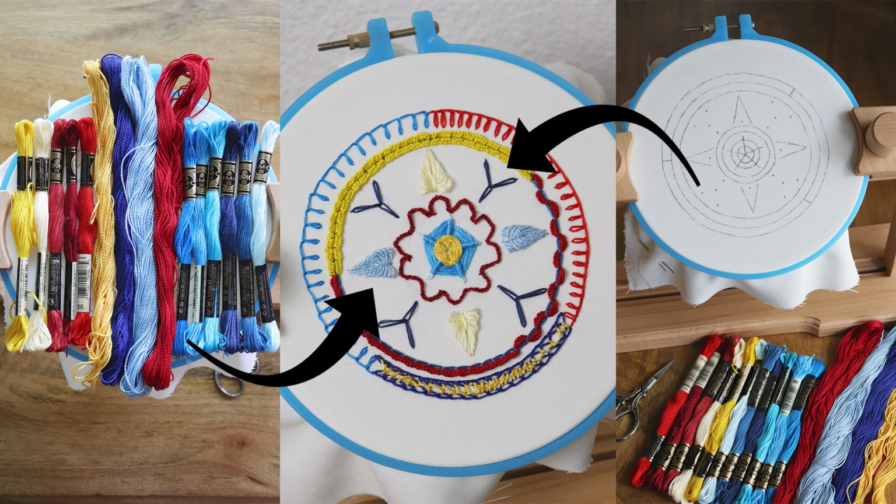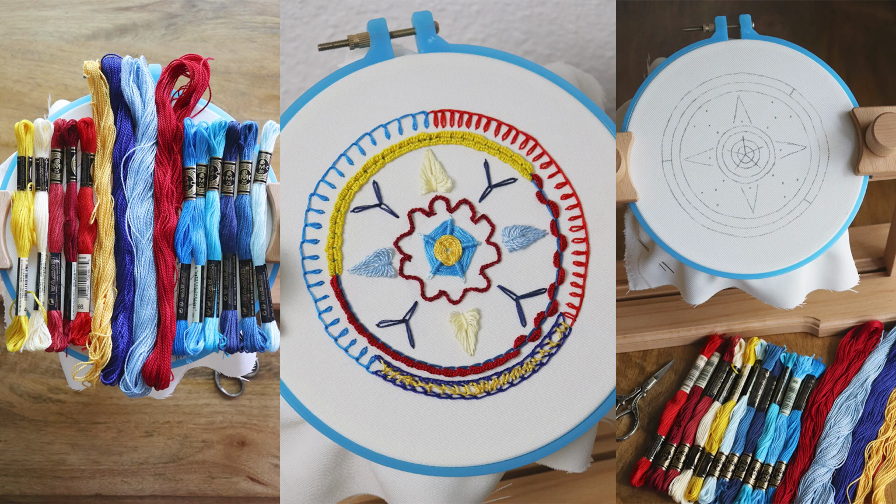Today I have two rather random and lovely and fascinating stitches to share with you. Let's get started with some Russian chain.